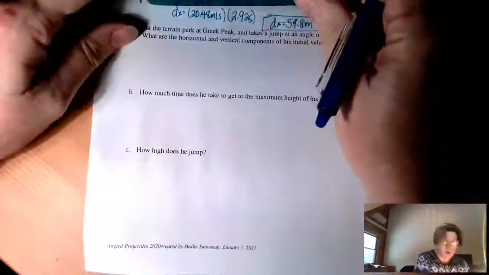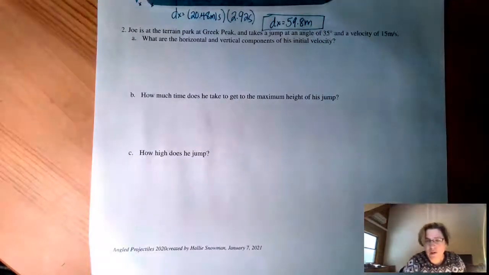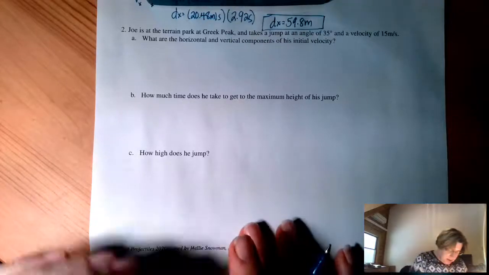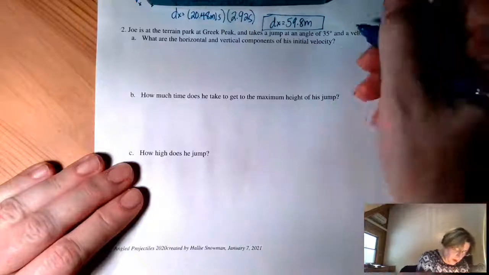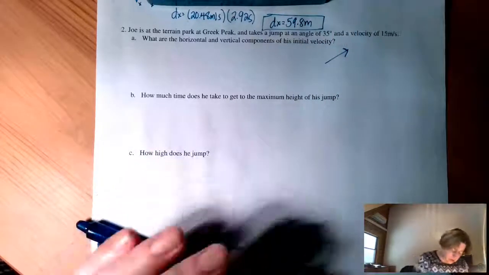Okay, so now we have Joe at the terrain park, and he is also jumping. So he's jumping up at an angle. All right, we're going to split that into horizontal and vertical components.